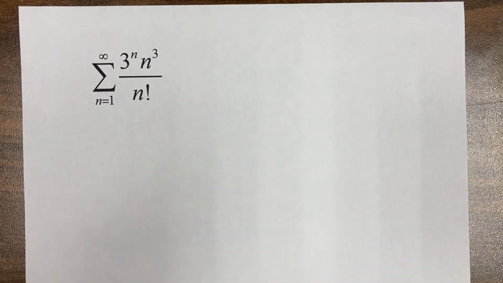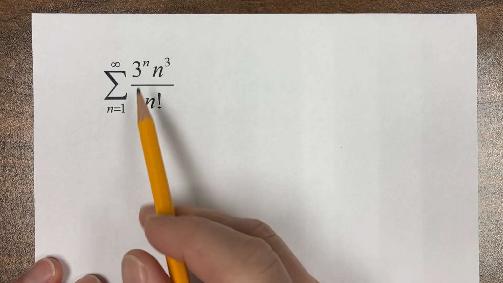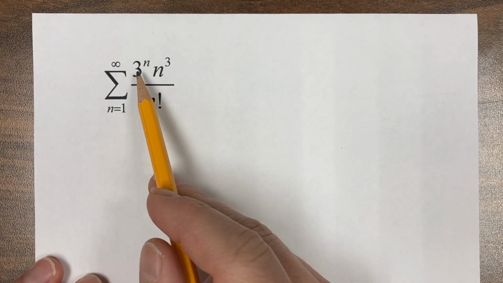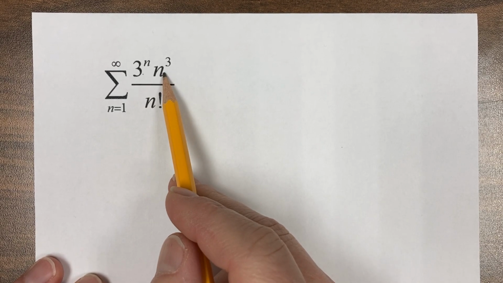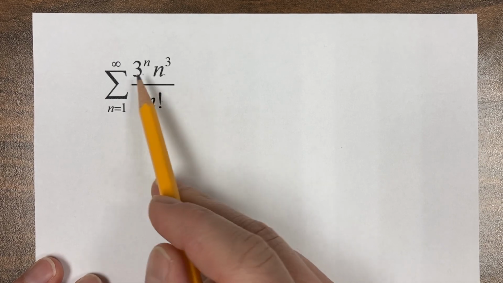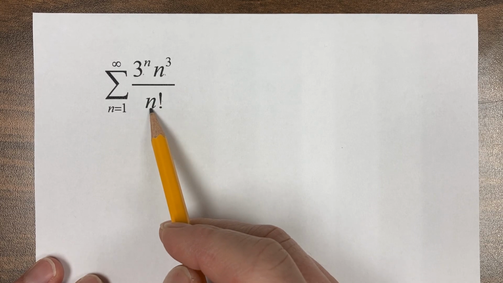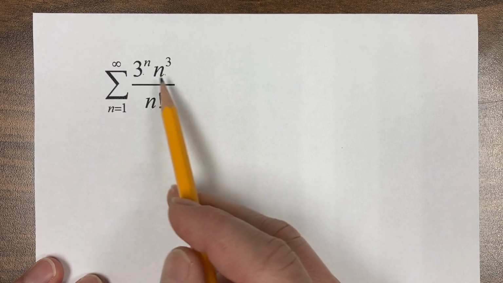All right, section 9.6 is on the ratio test. So we're going to get series like this that are comparing different things. We have an exponential and a polynomial taking on a factorial. Now we know factorial can beat them individually, but if they team up, is that enough to overpower the factorial, or will the factorial eventually win?